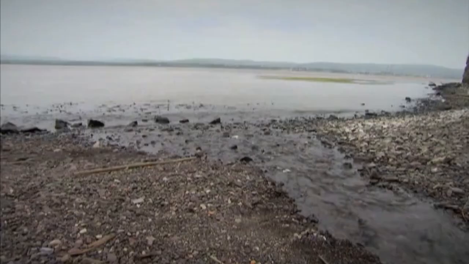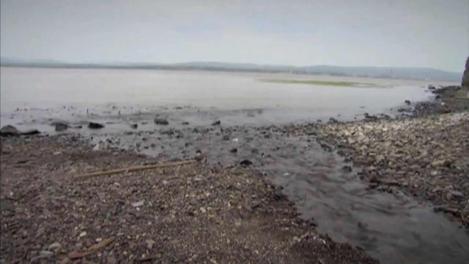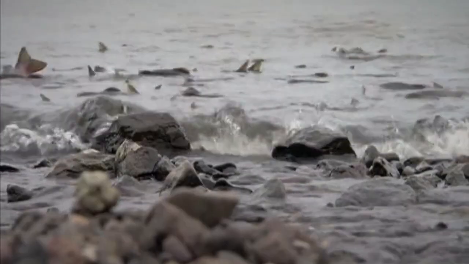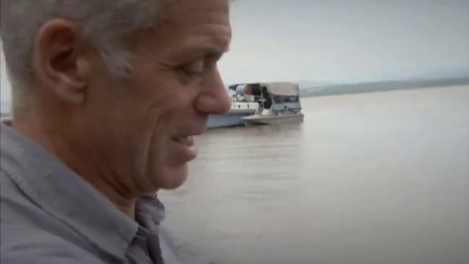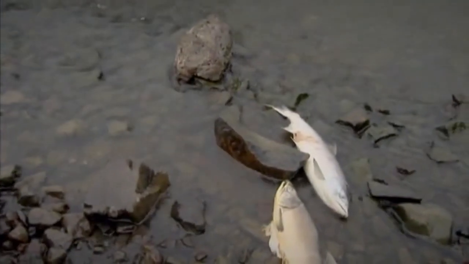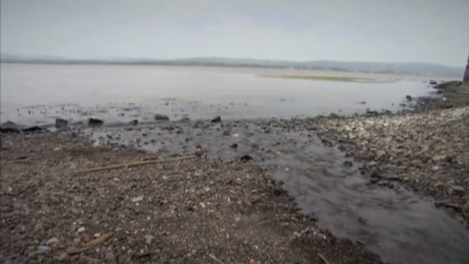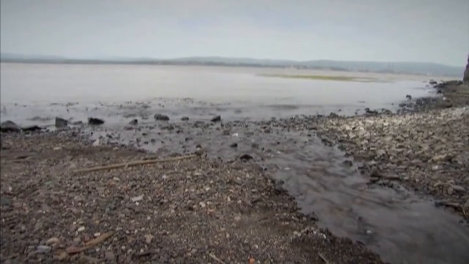I could feel it with my hands, but according to the thermometer in the stream, the water was 10 degrees Celsius, 49 degrees Fahrenheit. At the mouth of the stream where the salmon are milling around is 15, 58 degrees Fahrenheit. And then here at the side of the river where the dead salmon are is 25, 76 degrees. That's a massive overall difference of 27 degrees Fahrenheit.